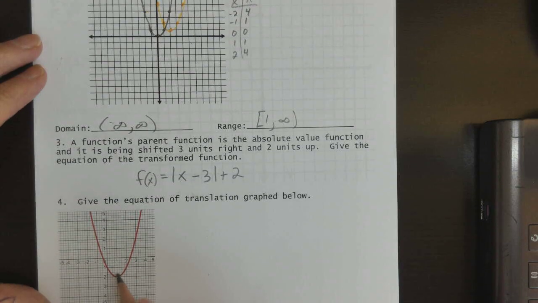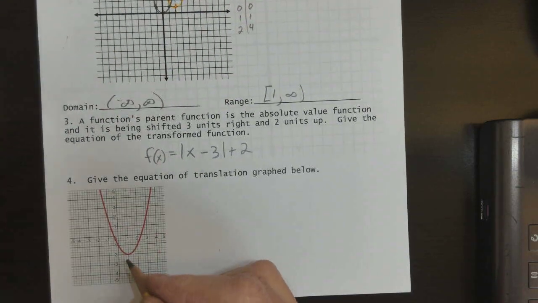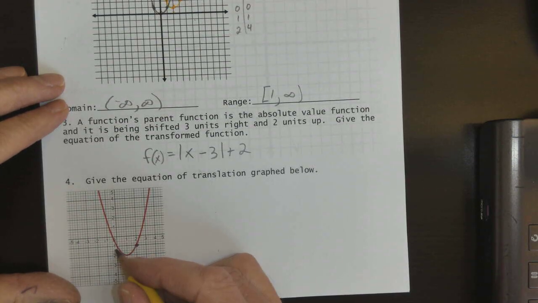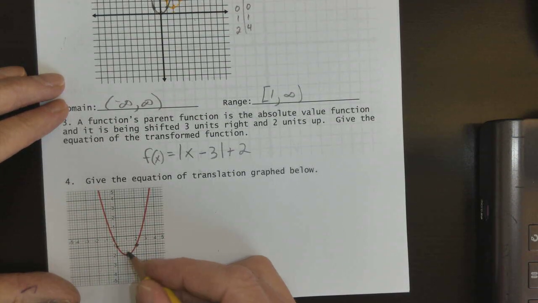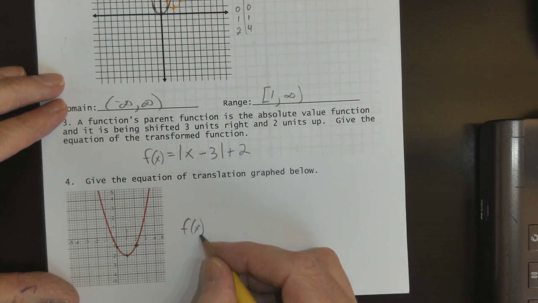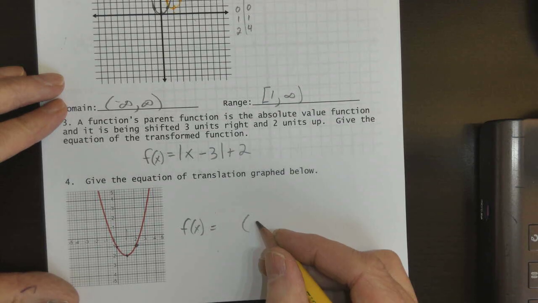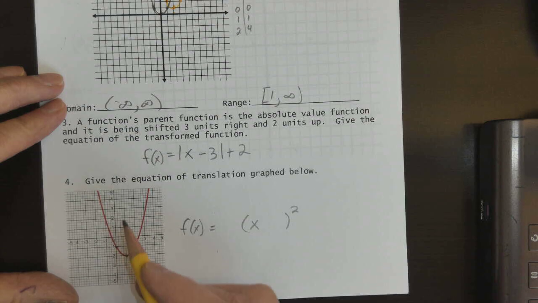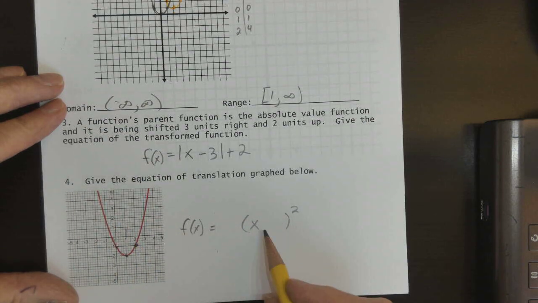Alright, now number 4, let's try to give the equation of this translated graph. You got these little micro squares in there, but these are just big squares. Looks to me that it's a quadratic, so I'm going to start with that.